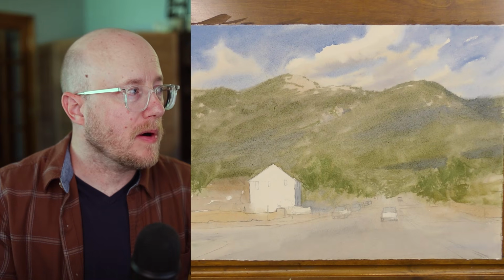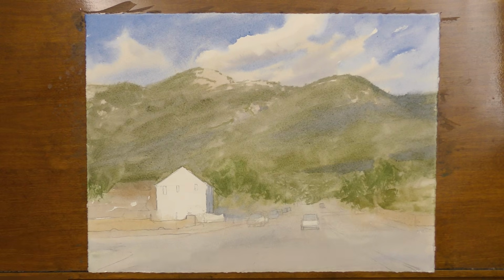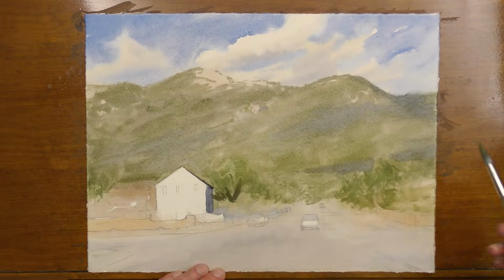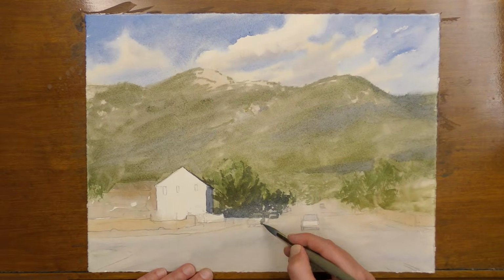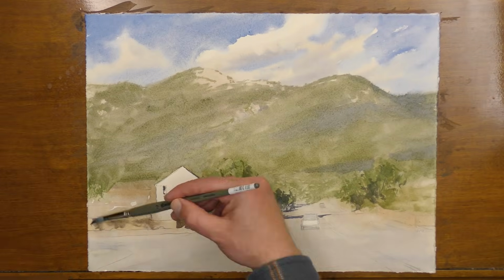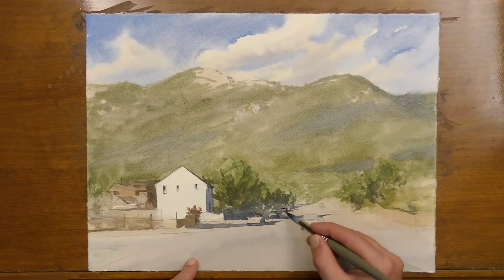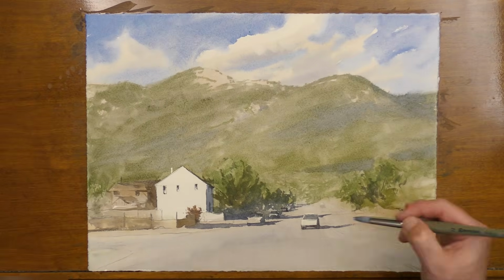So after that part is done, I'm ready to add in the details down here in the lower part of my scene, and I'll skim through this to let you see what that looks like. The shadow on the side of the house, into the details of the trees, the big shadow shape that is kind of sweeping across the road there, and the details on the cars.